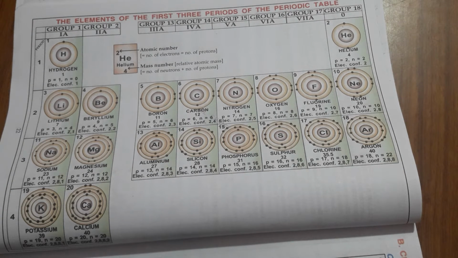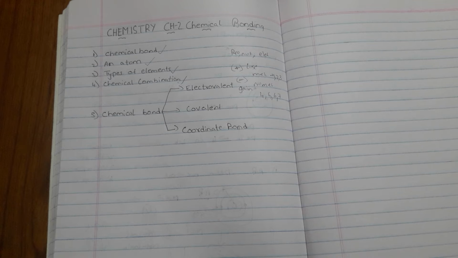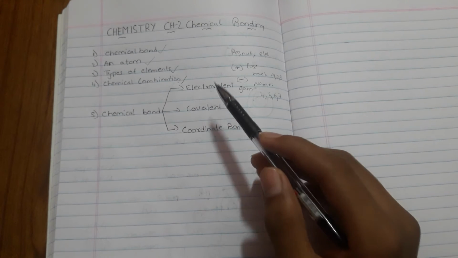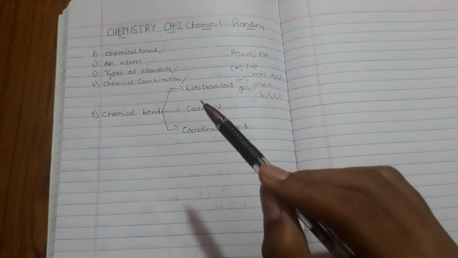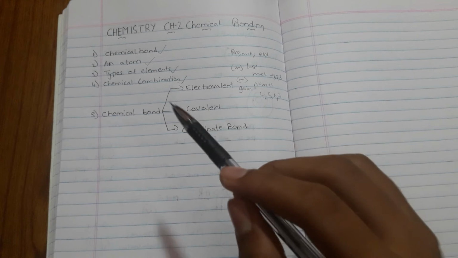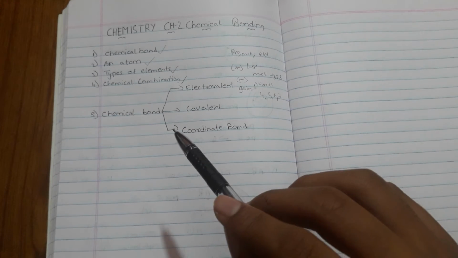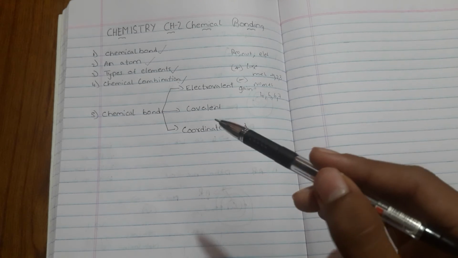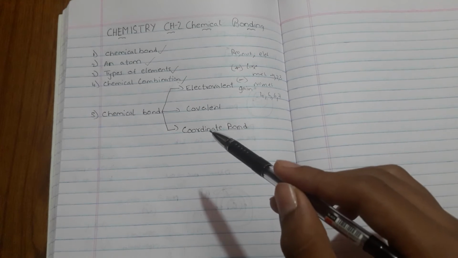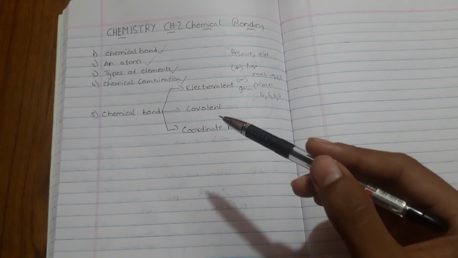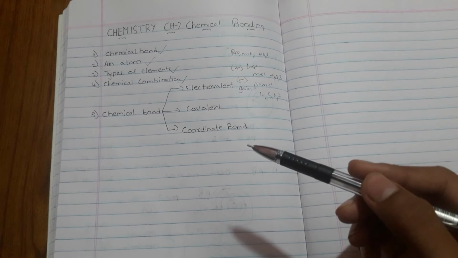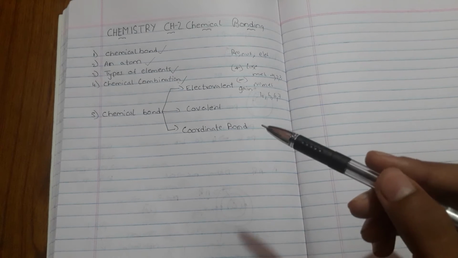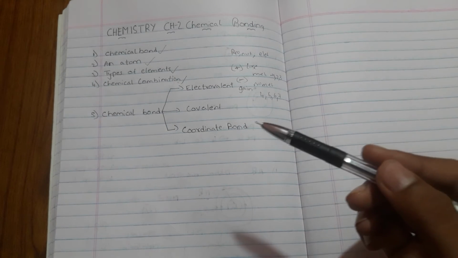Moving to the chemical bond and types of chemical bond. First we will learn about electrovalent bond. What is an electrovalent bond? An electrovalent bond means the transfer of valence electrons from one atom to another. Here the metallic atom loses electrons and the non-metallic atom gains electrons. So the ions participating are cations and anions.